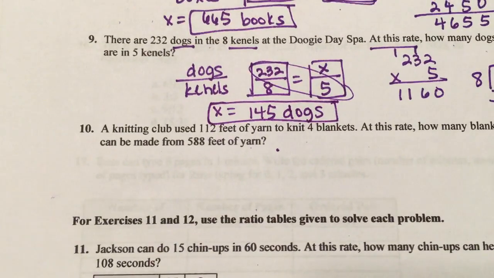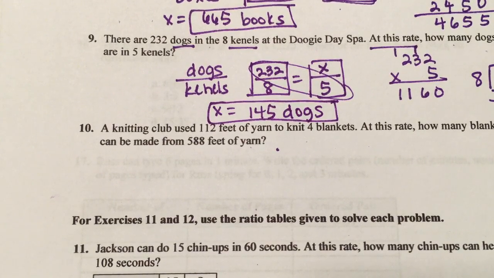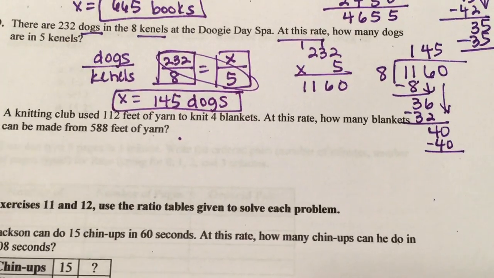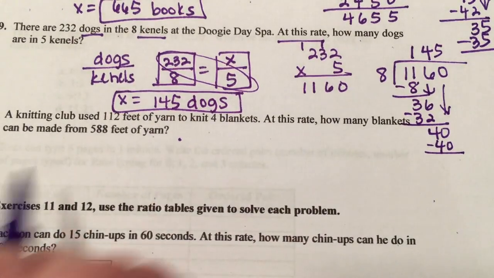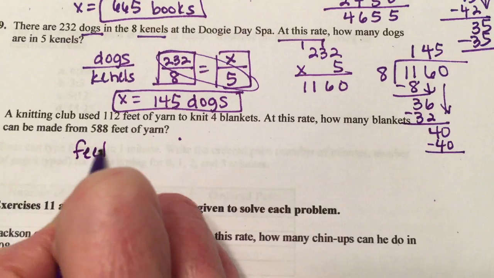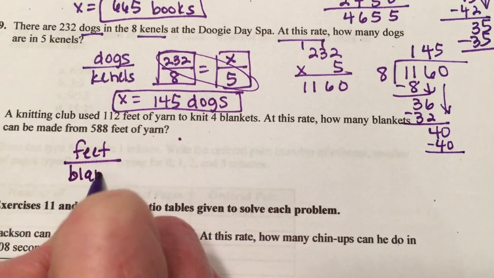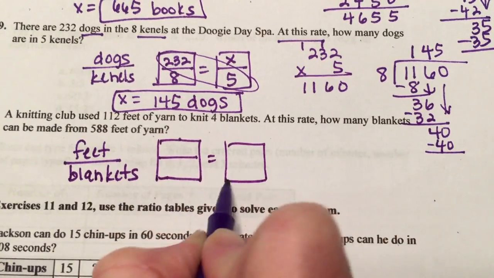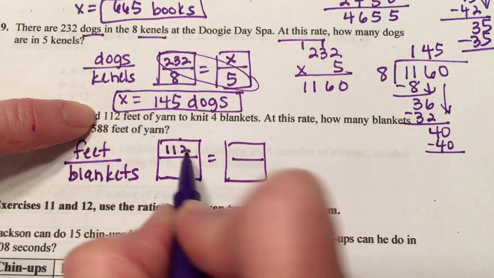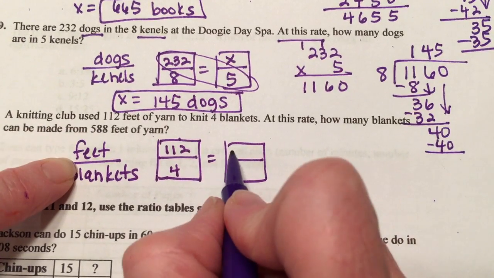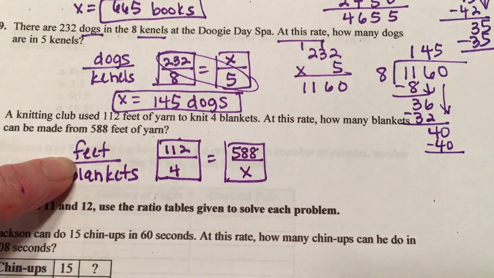Number 10. A knitting club used 112 feet of yarn to knit 4 blankets. At this rate, how many blankets can be made from 588 feet of yarn? So again, it's not a unit rate, so proportion is probably the way to go. I'm going to use feet of yarn, and for the blankets, it would be my other word, feet and blankets. Draw your boxes. There's 112 feet on top, 4 on bottom, 4 blankets, and then 588 feet, that would be on top. And then what I don't know is on bottom.